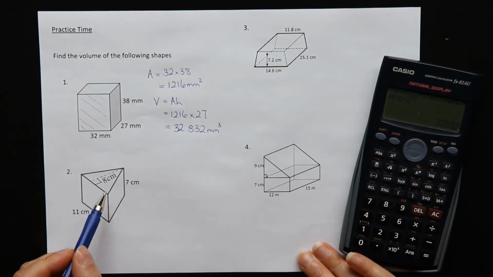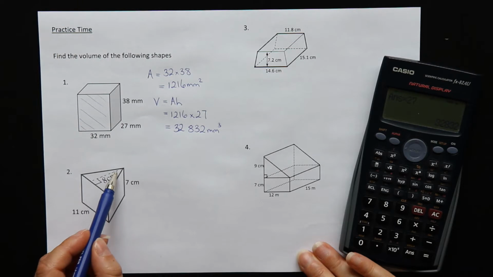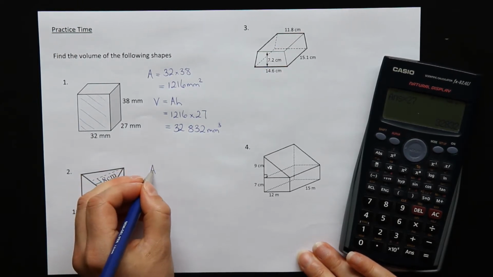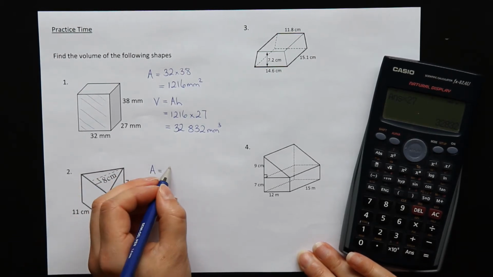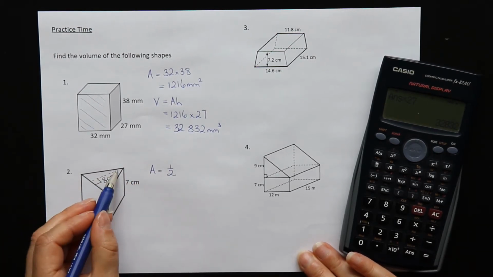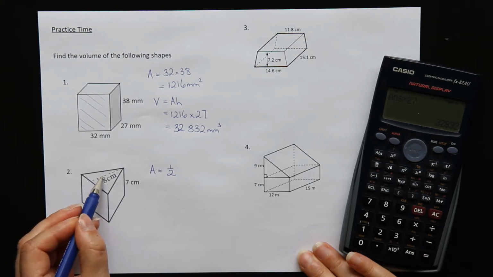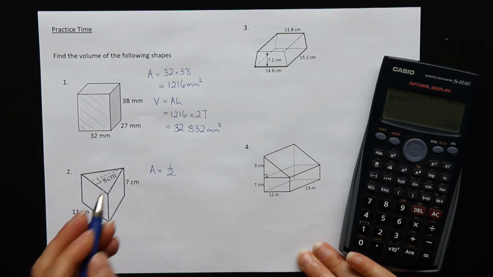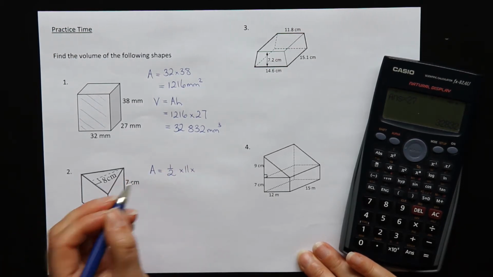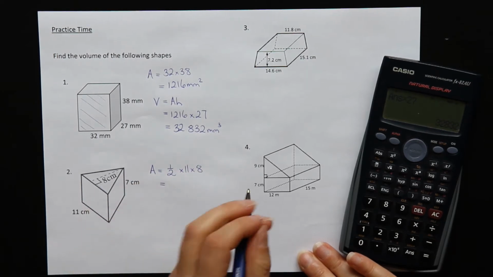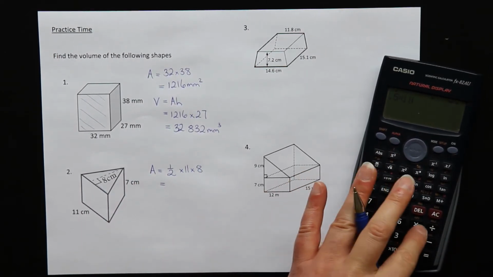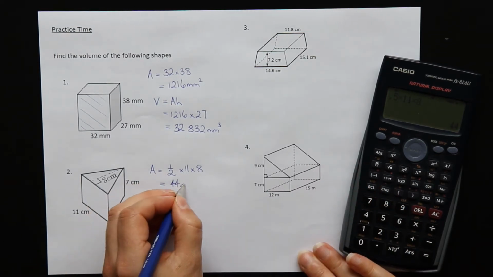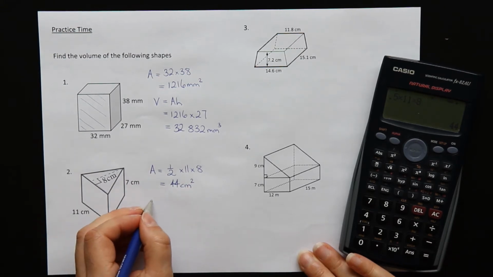Question 2, it's a triangular prism, but it's up on its end. Here is the triangle that we need to find the area of first. So the area of a triangle is a half the base times the height. This right angle here, that length there is going to be my perpendicular height, and the base is the 11. So it's half times 11 times by 8, which is equal to 44 centimeters squared.